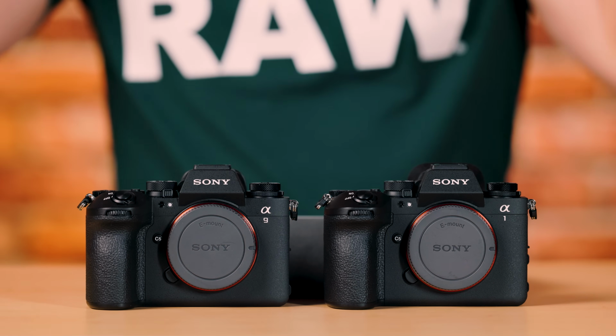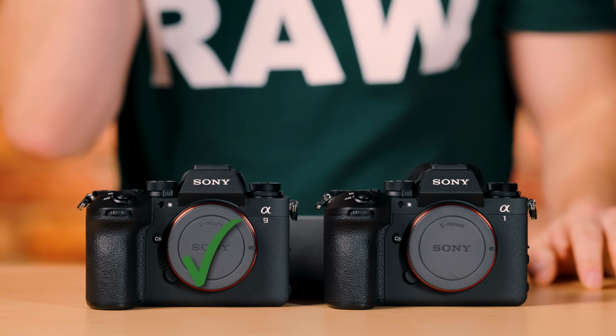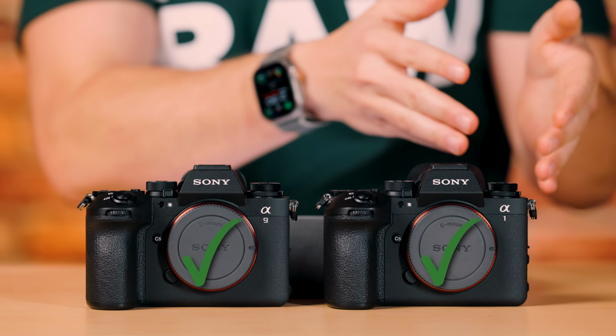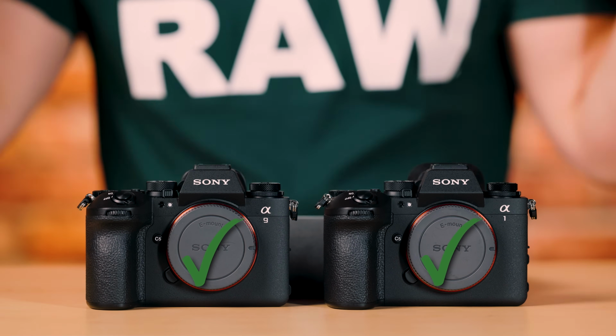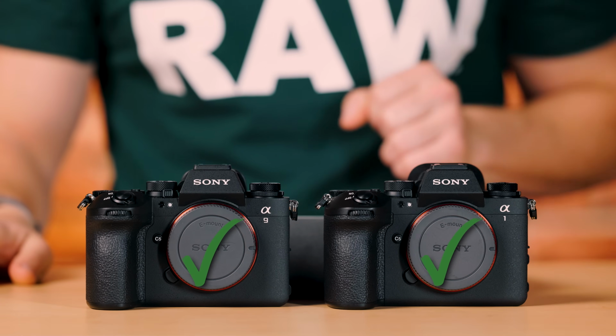I know I'm trying to jump forward here, but who gets the check mark here? Check marks I give to the camera that I favor at that particular thing, and in this case, they both get a check mark because they both are super unique. This thing, 50 megapixels, amazing. This thing, global shutter sensor, amazing. They both get a check mark.